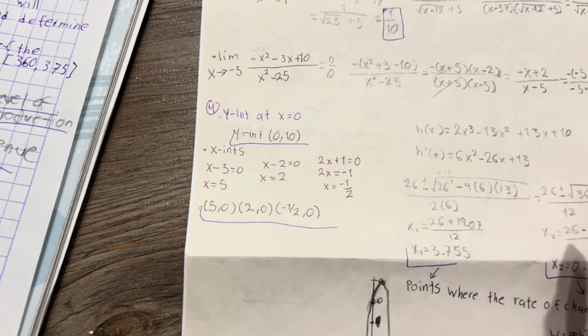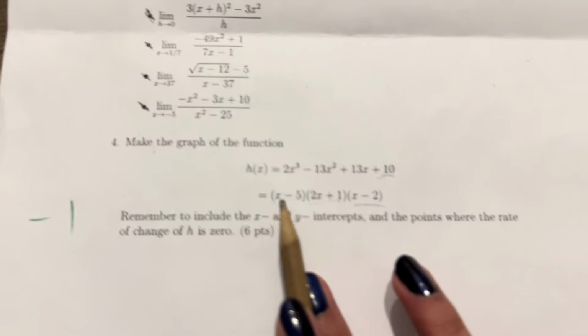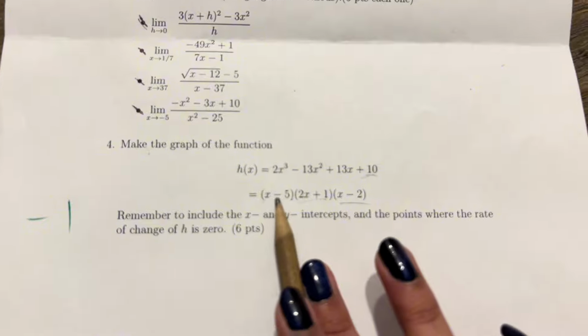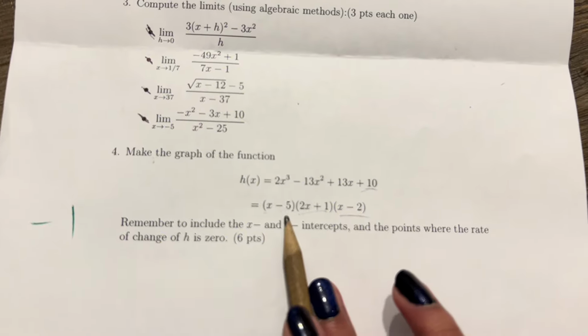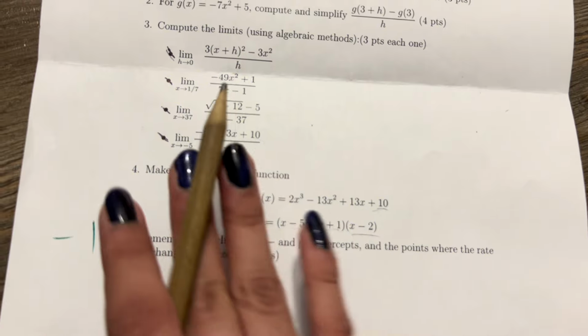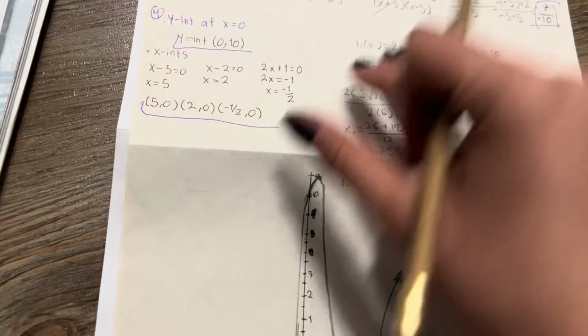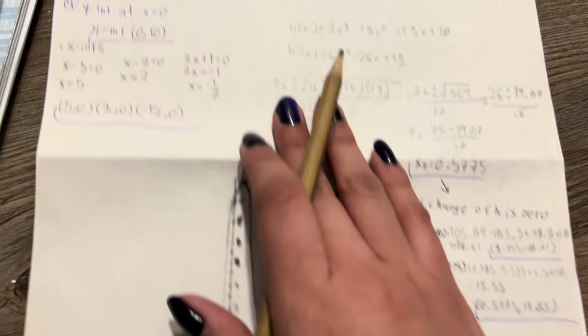The x-intercepts are also kind of easy because they're already given here. We just switch the sign of these numbers and we have x equal to 5, x equal to -1/2, and x equal to 2. So those are our intercepts, which are these three that are shown.